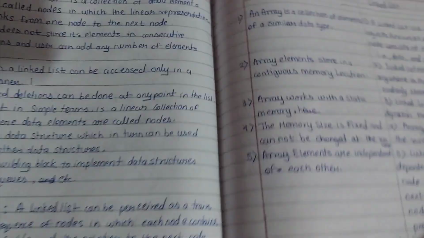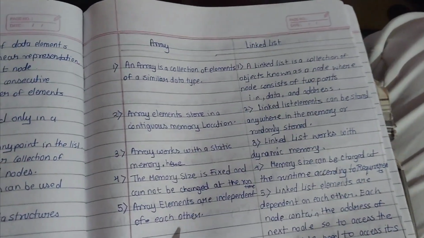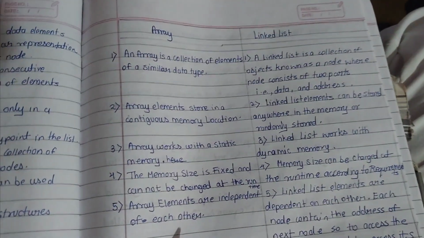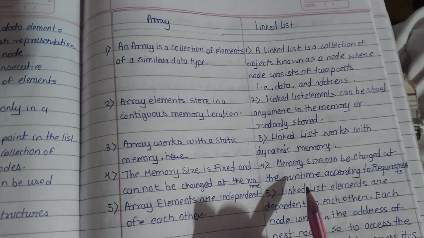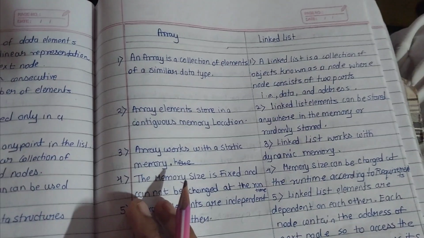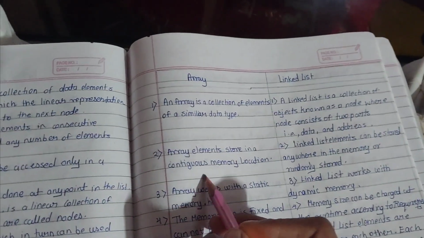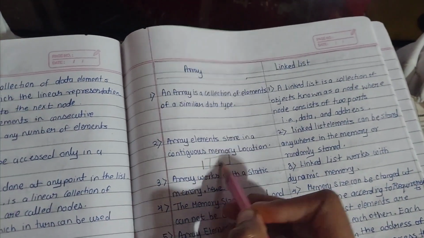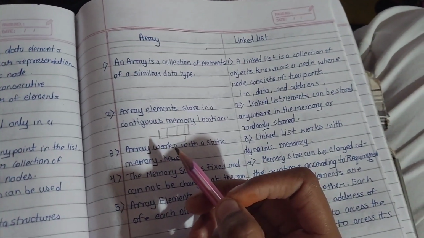Now here we have the difference between arrays and linked lists. An array is a collection of elements of a similar data type, while a linked list is a collection of objects known as nodes, where a node consists of two parts, data and address. Array elements are stored in contiguous memory locations, but in a linked list they can be stored anywhere.